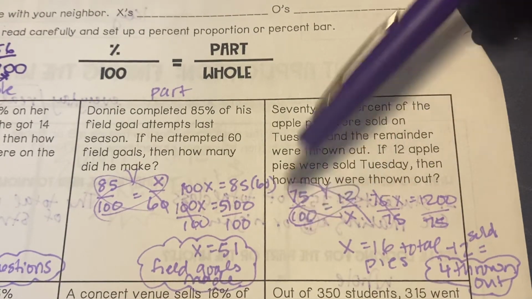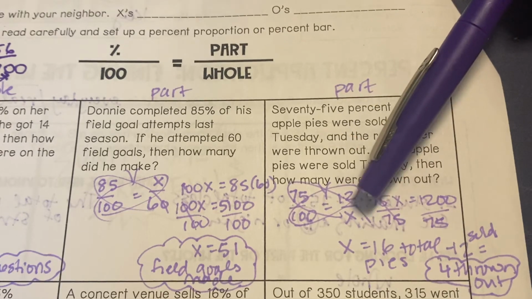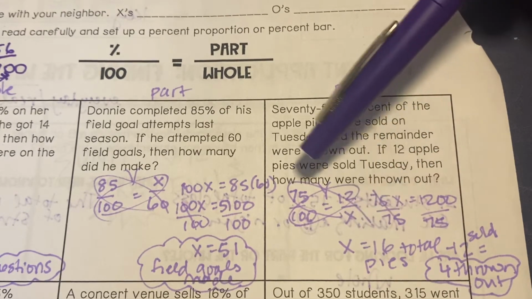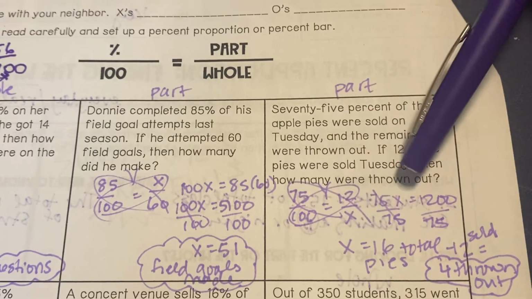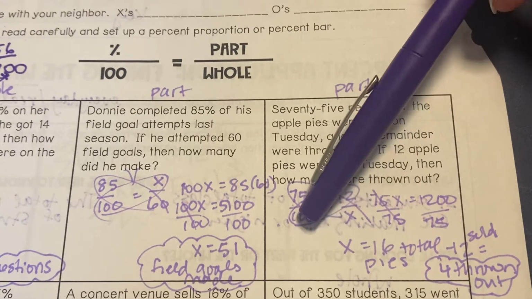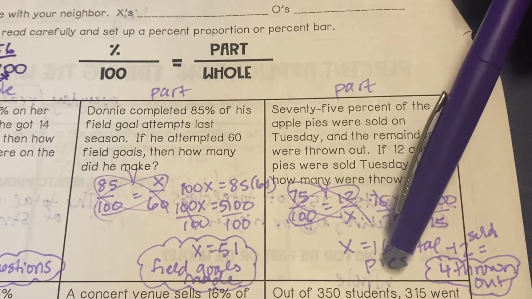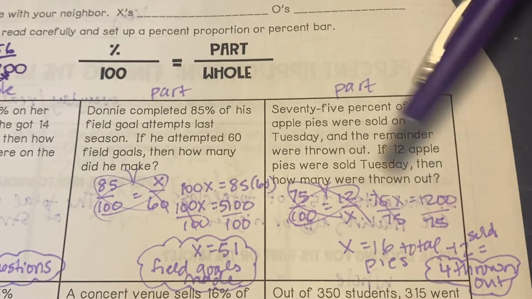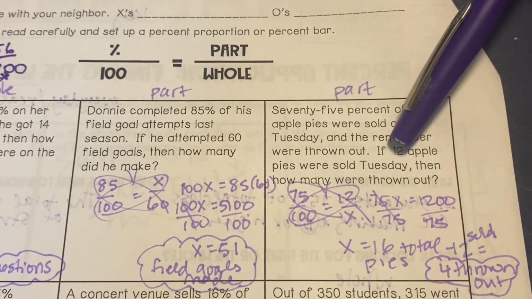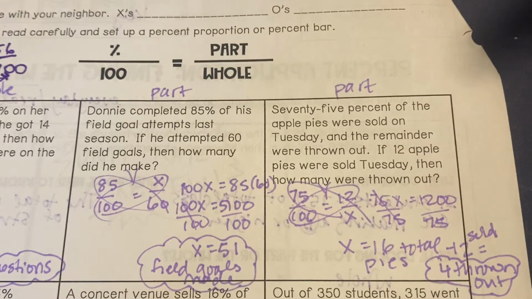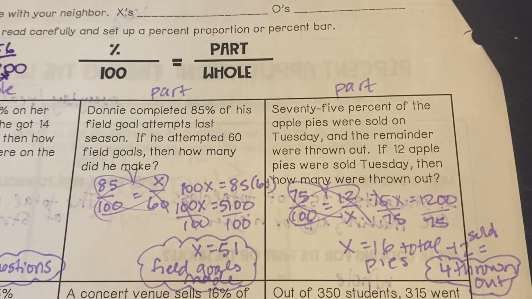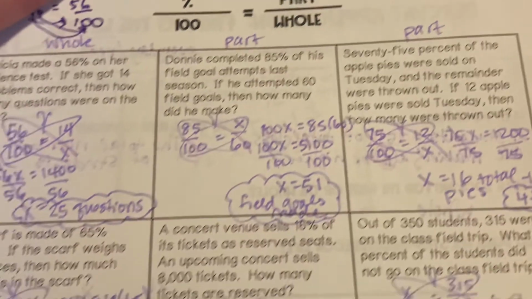So 75 over 100 is equal to the 12 that were sold over X for the total. Butterfly and multiply, 75 times X is 75X. 12 times 100 is 1200. Divide by 75 on both sides, and we're gonna get 16 total. Now, if there are 16 total pies, we have to take 12 away from that. 16 minus 12 is 4. That means that 4 were thrown out to answer the question. It's tricky, okay? You're being asked to do a lot of different steps here, okay?